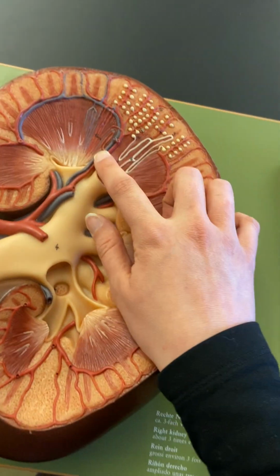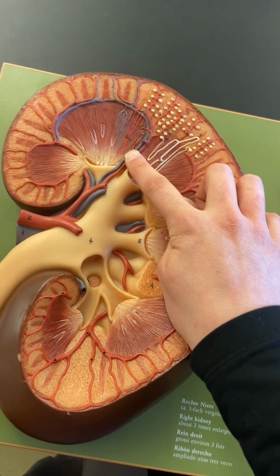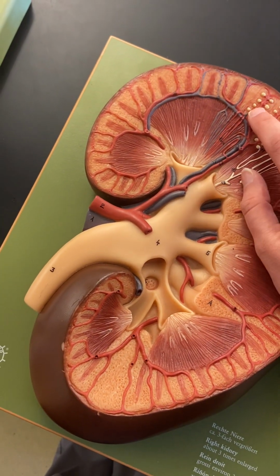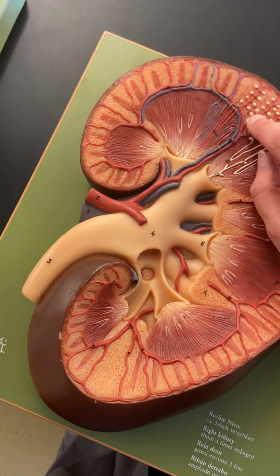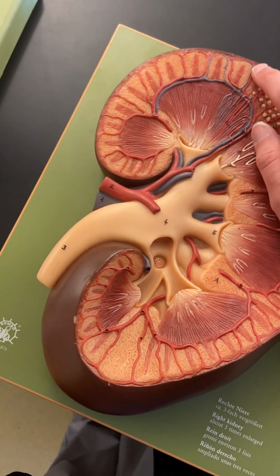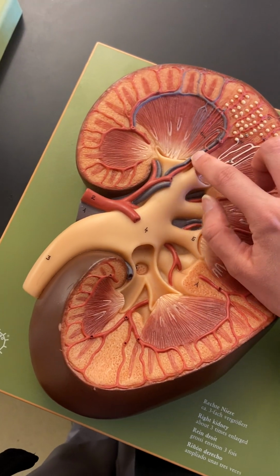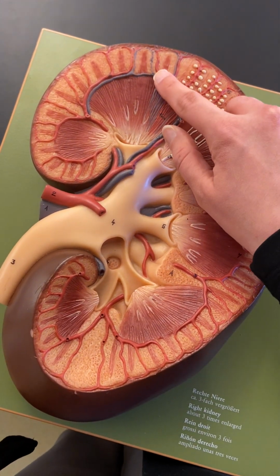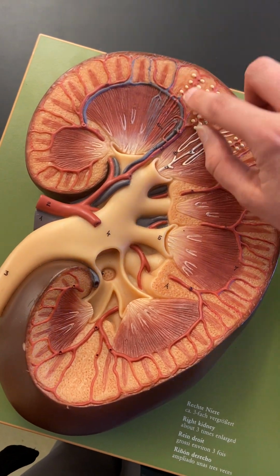Don't get confused. So on one of the quizzes, it used an outdated term, interlobular. Okay, so that would be these. They're now called the cortical radiate arteries and veins. Okay, so these here are the interlobar arteries and veins. This here is the arcuate artery and vein, and then the cortical radiate artery and vein.